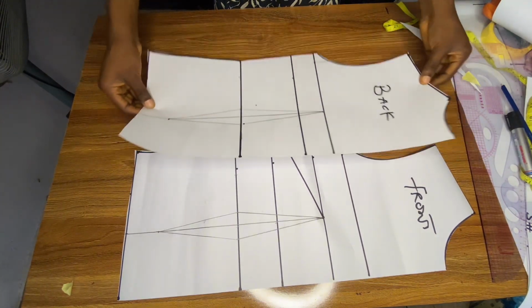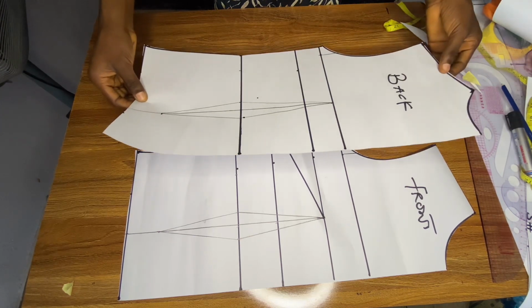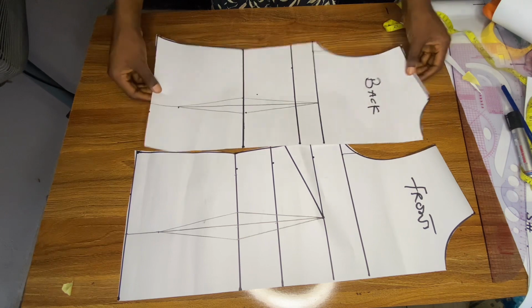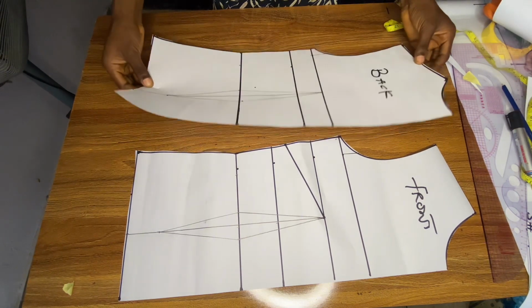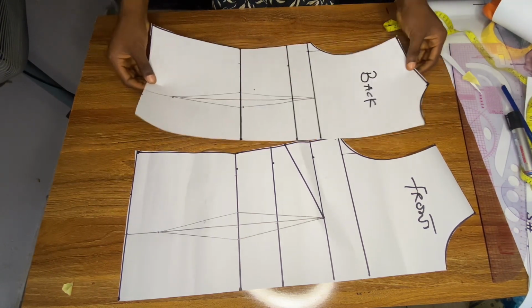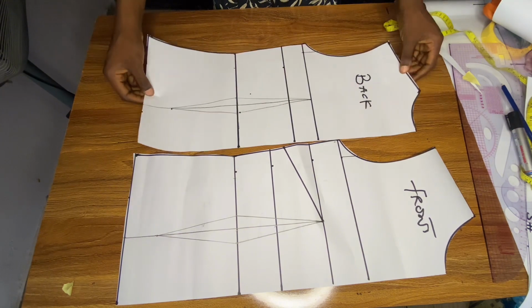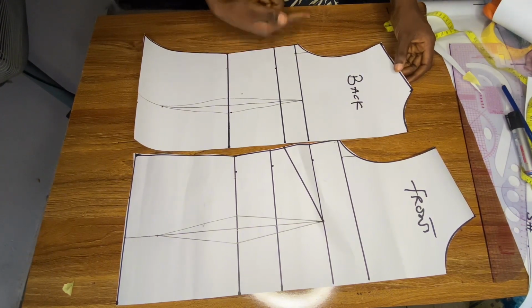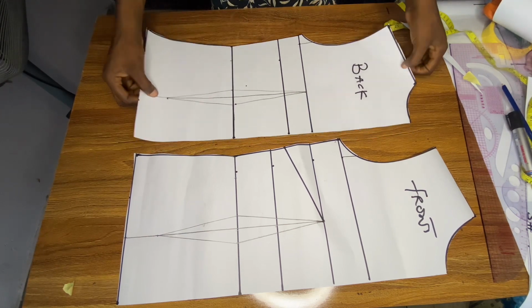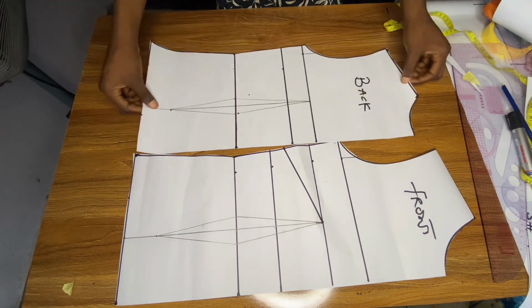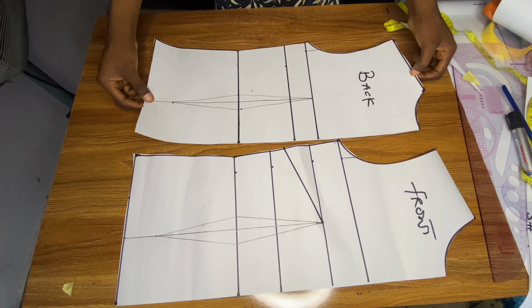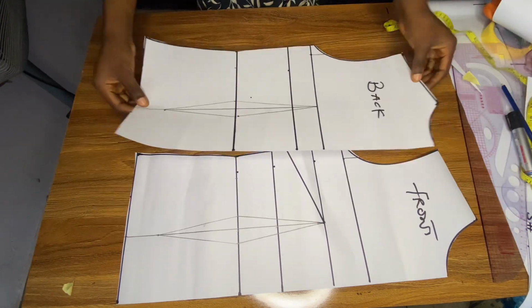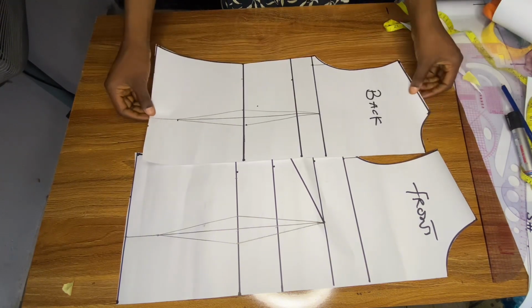And as I said earlier, this basic bodice actually works for different sizes. Yes, it works for different sizes, whether you're size 12, size 16, size 18, and more. The only thing you just have to do is increase and decrease the measurements and you get your desired block or your desired pattern. It actually works for cutting a bustier pattern and corset pattern as well.